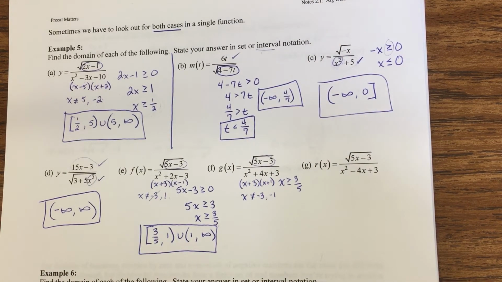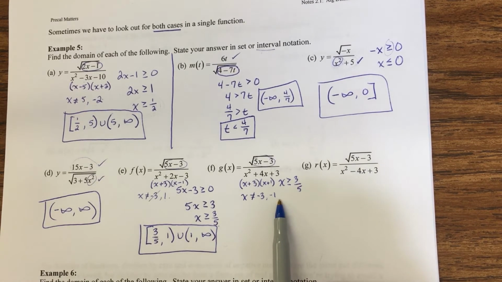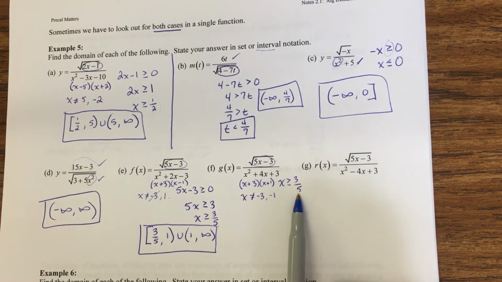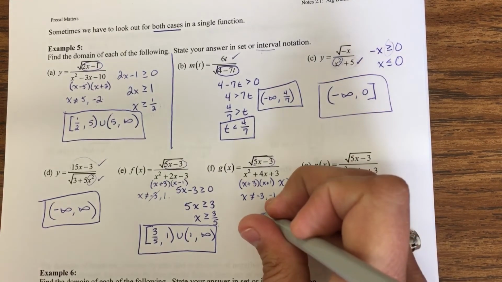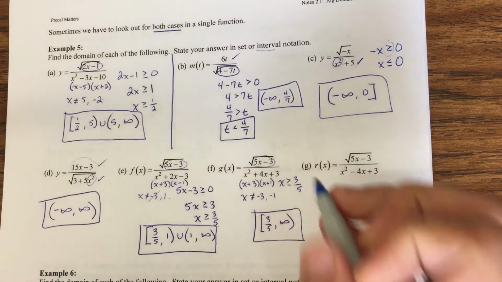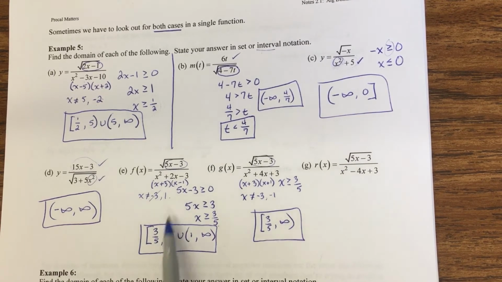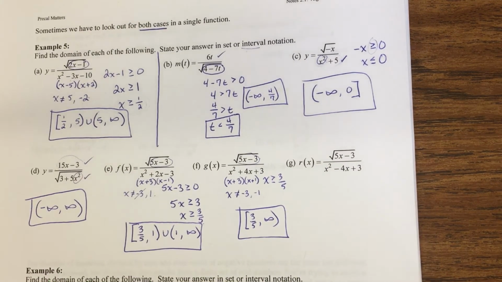Well, both of these guys right here are not greater than the 3/5. So since they're not greater than the 3/5, they don't need to be included in the domain because this one kind of supersedes that. So this one is just 3/5 to infinity. And that's what I think they're trying to get you to see. This problem right here, you don't need to include those, where on this one you had to include the 1. So just make sure you're paying attention, all right?